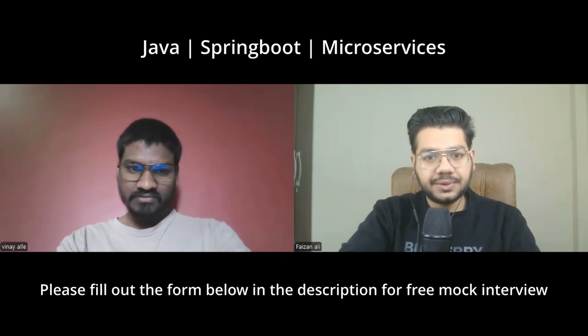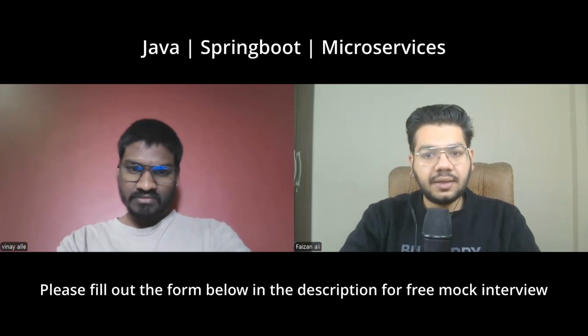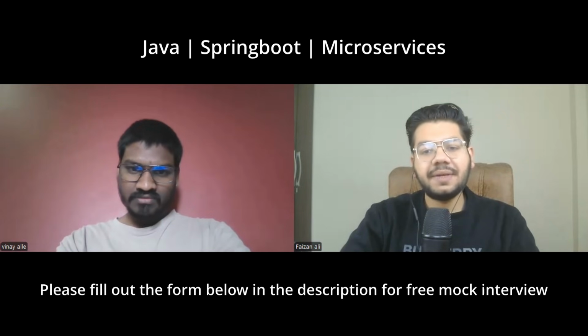Okay, so moving ahead, what's the difference between HTTP and HTTPS?